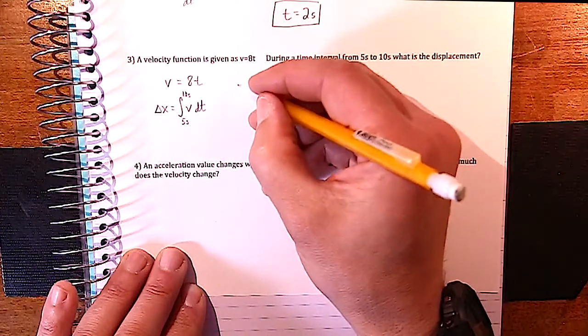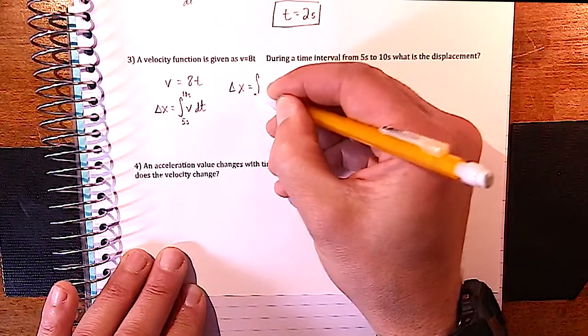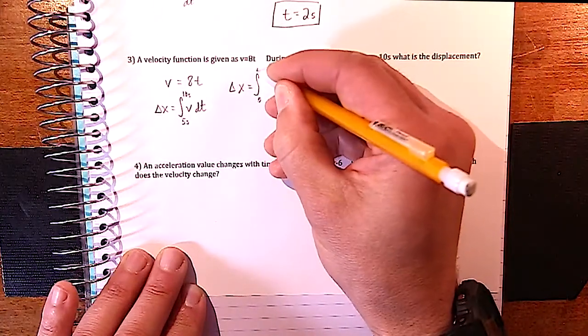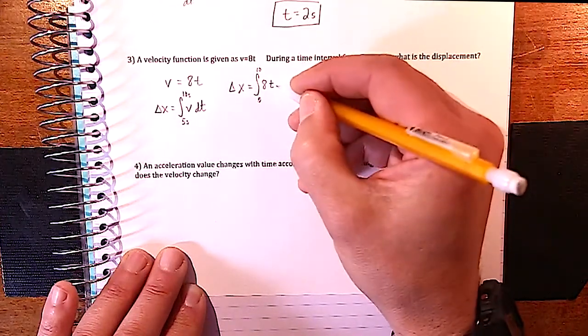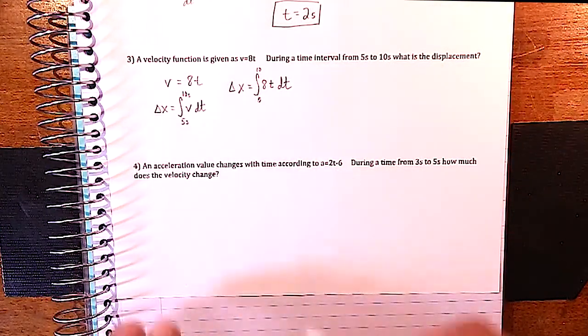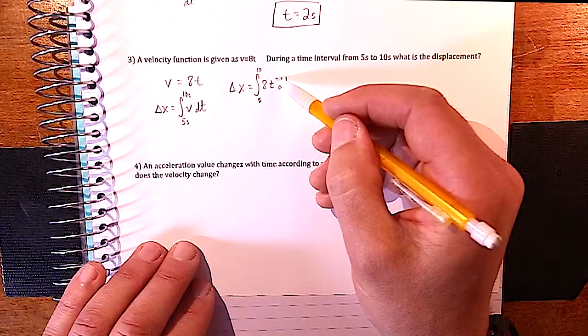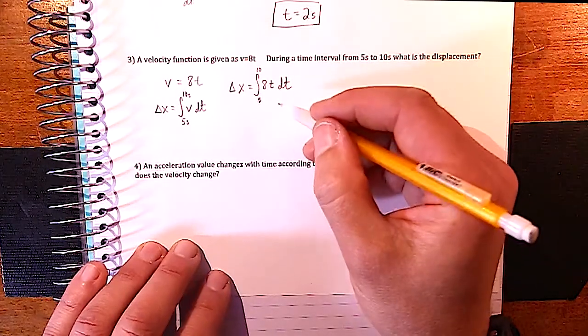So what is that going to be? That's going to be delta x is equal to the integral from 5 to 10 of 8t dt. So what do we do? We add 1 to the exponent, so that becomes 2, divide by the new exponent, which is 2. 8 divided by 2 is 4.